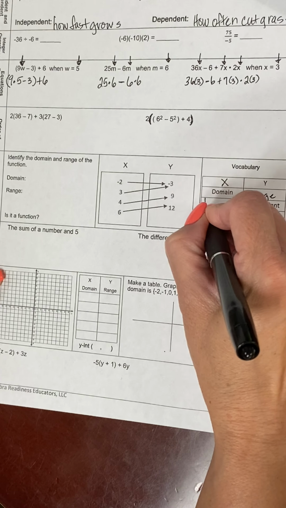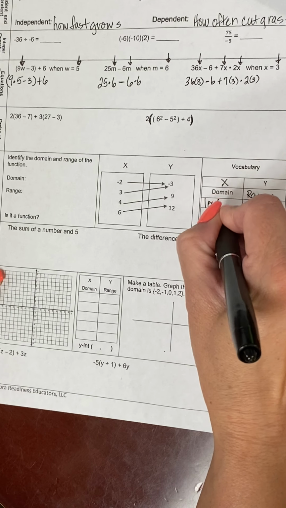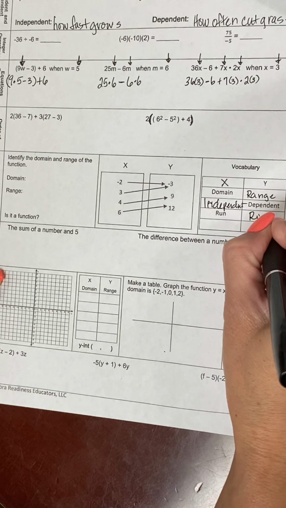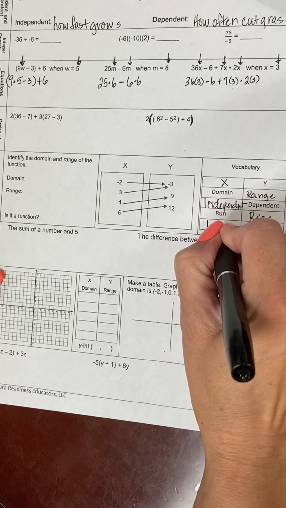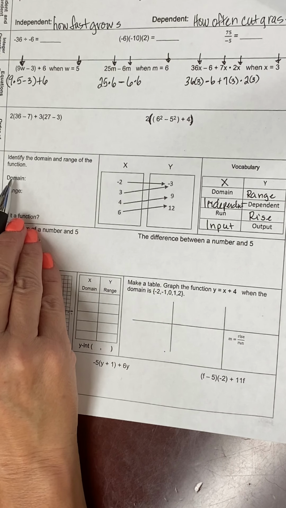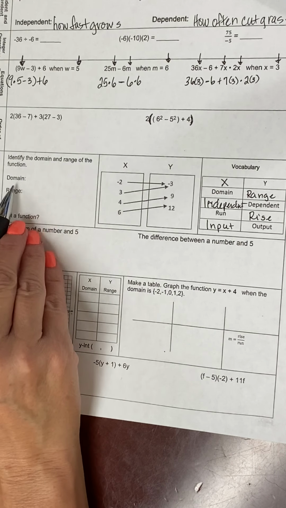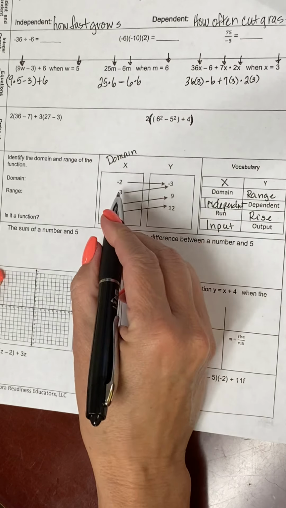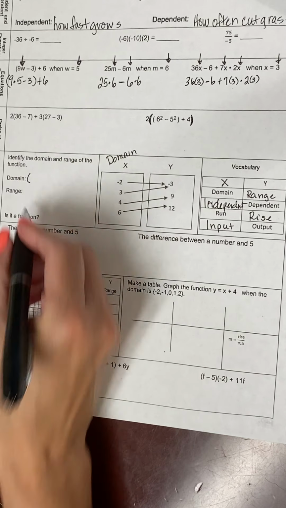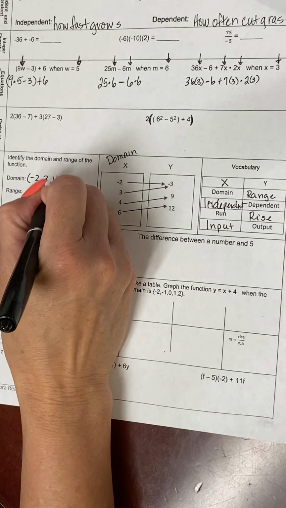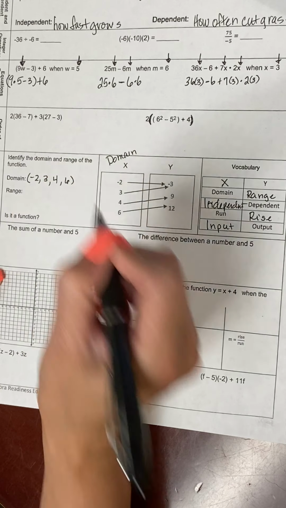The opposite of dependent is independent. The opposite of run is rise. And the opposite of output is input. That's vocabulary. Now, when it's asking you to identify the domain and range of the function, we know the x's are the domain. So I'm going to open parenthesis, negative 2, comma, 3, comma, 4, comma, and 6.